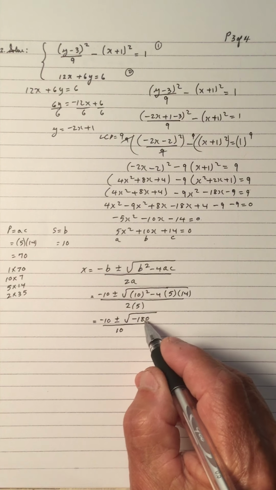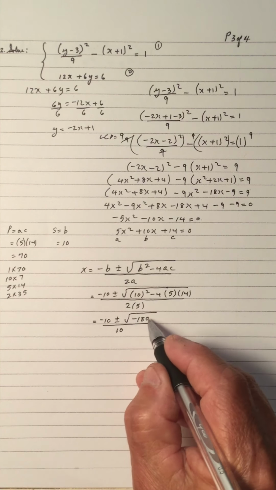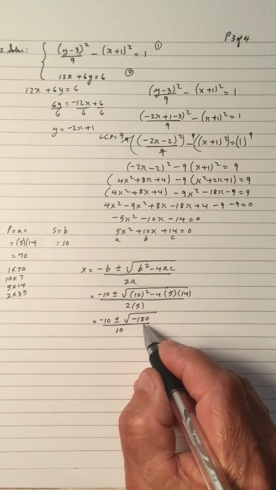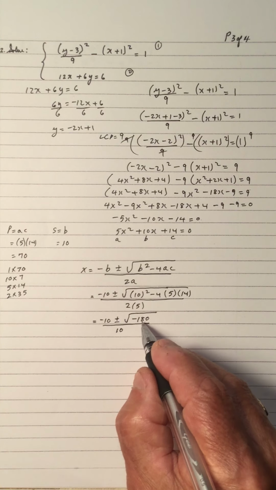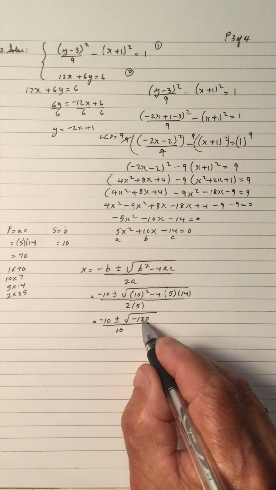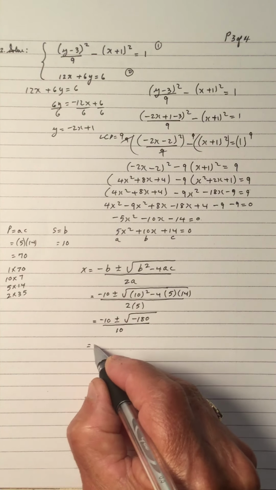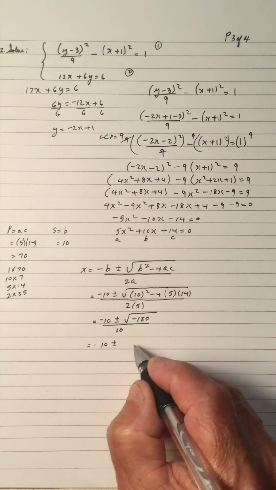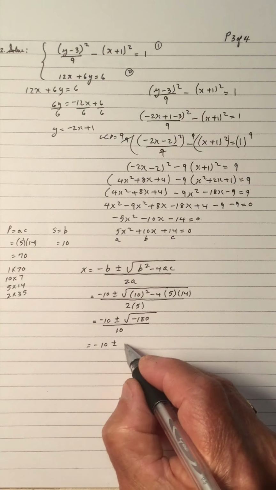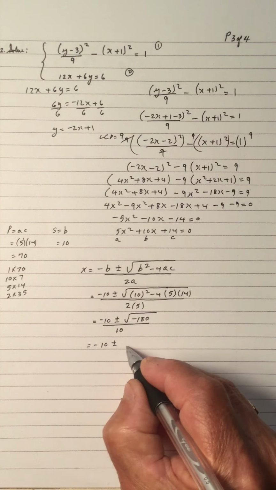I'm going to continue to simplify this just for the sake of simplifying it, but I know right now I have imaginary roots because I have a negative underneath the root. So that means I know right now there's no solution. But let's just continue to do a little bit of extra math. 180, so I know because it's negative, it has an i.